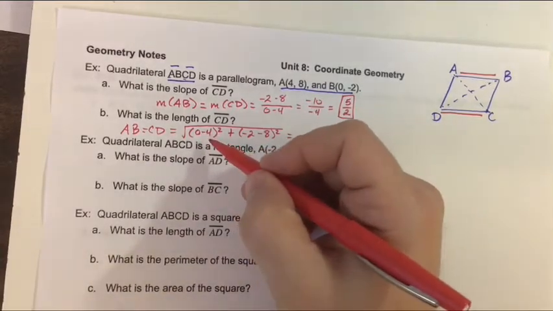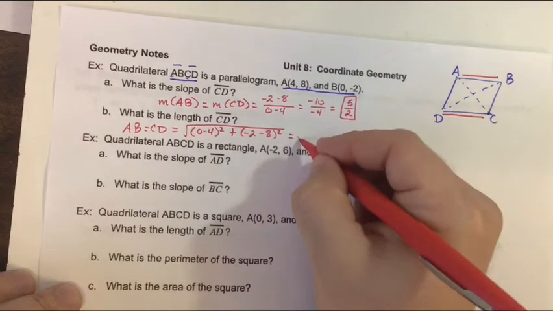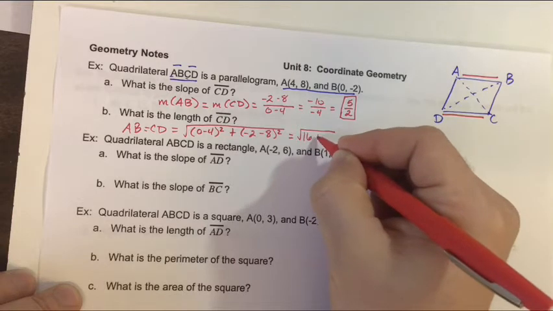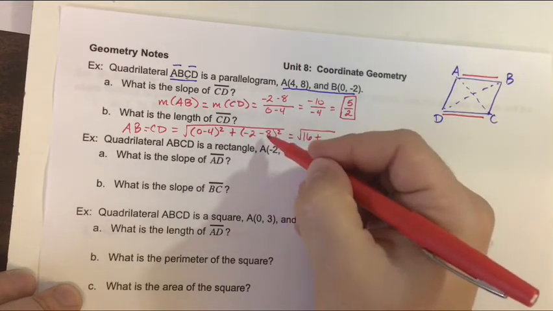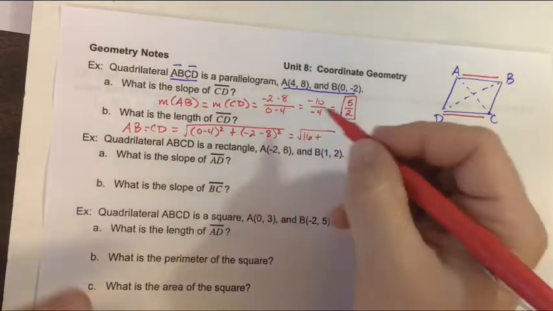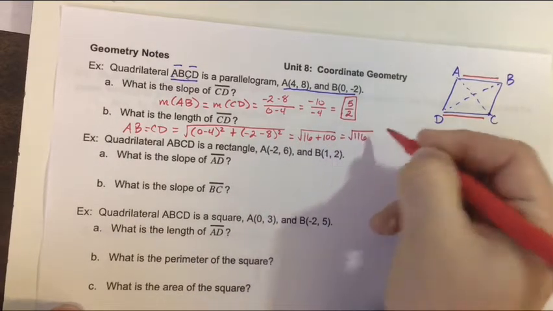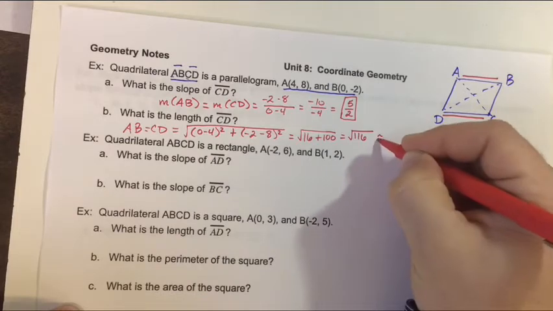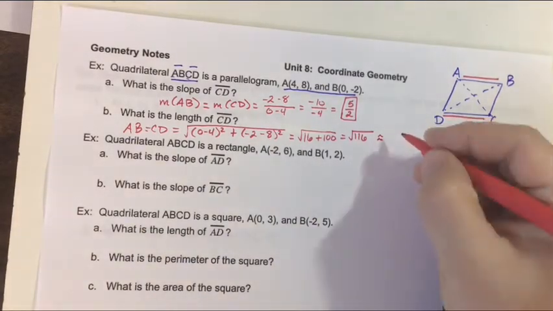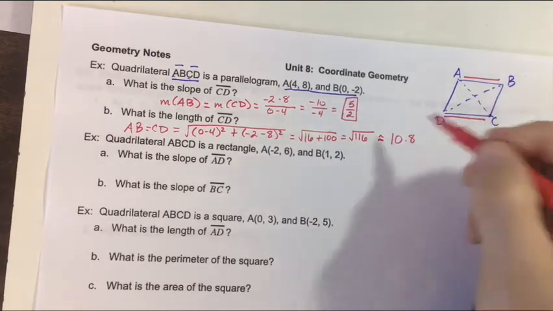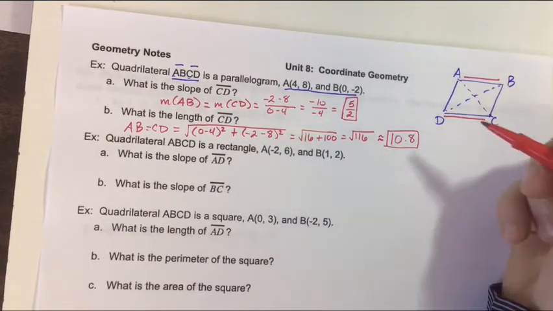0 minus 4 is negative 4. Negative 4 squared is positive 16. Negative 2 minus 8 is negative 10. Negative 10 squared is positive 100. So I want the square root of 116, and let's go ahead and round that to the nearest tenth place, which gives us about 10.8. So both sides, AB and CD, would have that length, about 10.8.